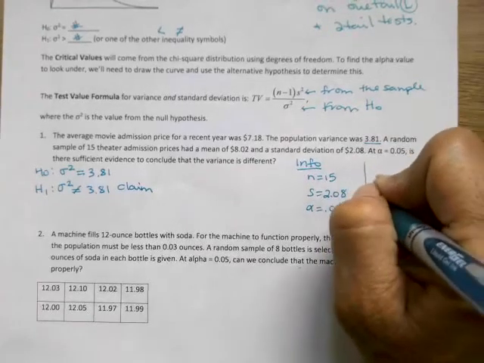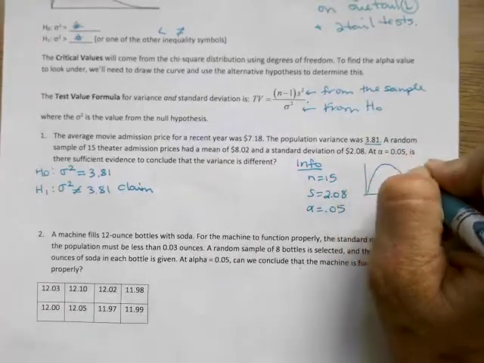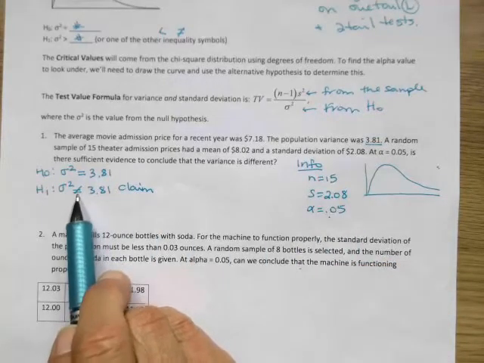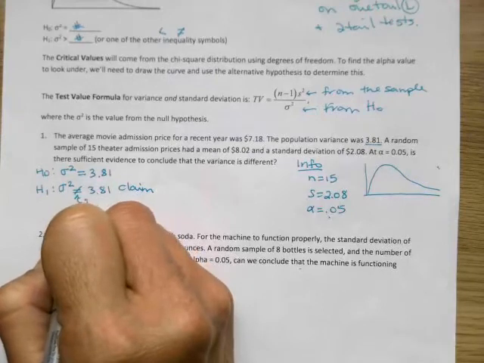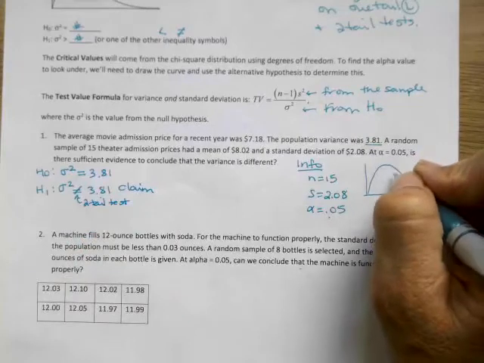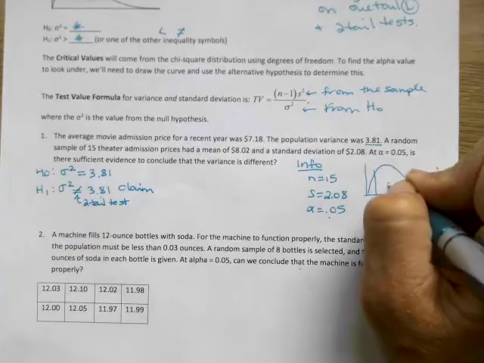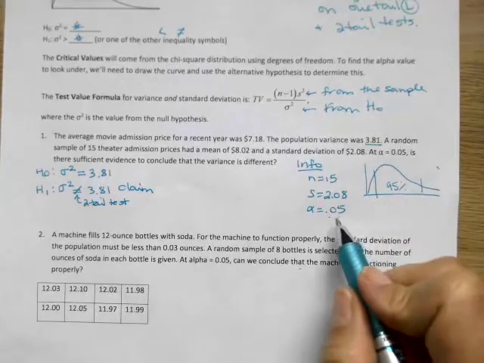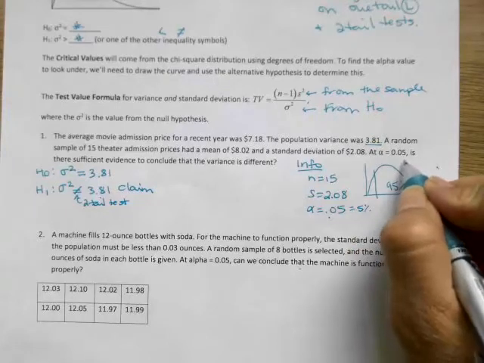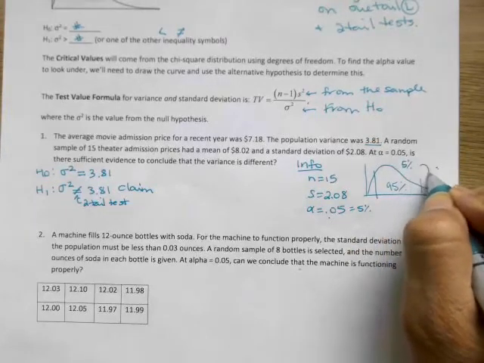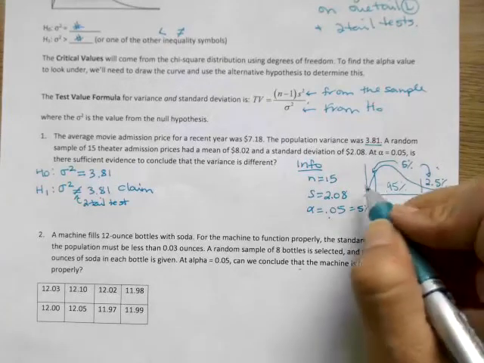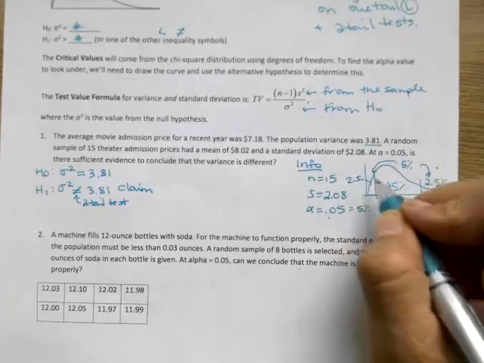So let's do that. Alpha is 0.05 and it's a two-tailed test. Remember, the not equal says two-tailed test. That means I need to share that alpha. That 0.05 gets shared. So I'm going to have 95% in the middle, alpha of 0.05 being 5%, which means I have 5% to share in each tail. So this tail over here will be 2.5%, as will this one, 2.5%.